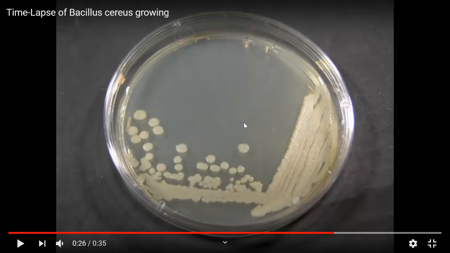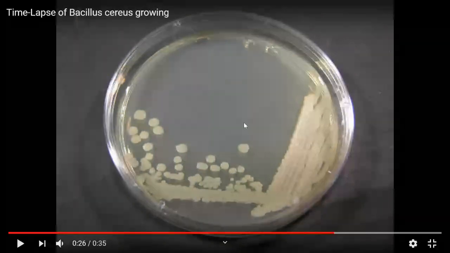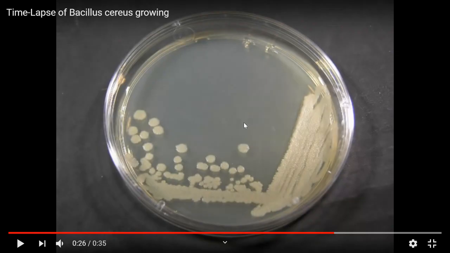Was it on the top? Right, the top half. So on an agar plate like this, where would be the best place to find spores? Where would you go to get your sample to make your spore stain?